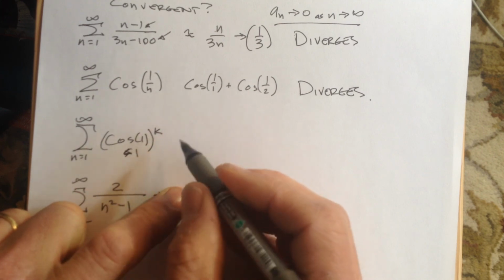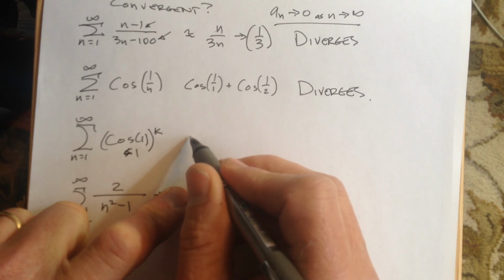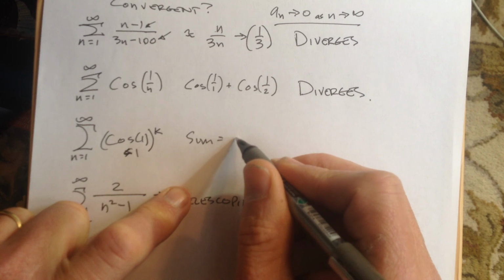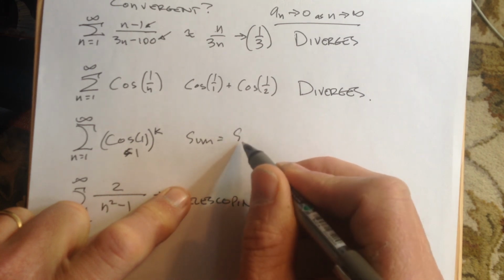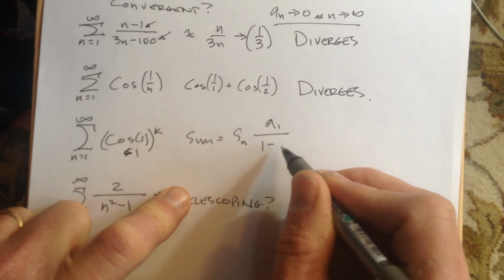When they ask us to find in our text what the sum is going to be, well, according to that formula for the sum of an infinite series, it's going to be that first term all over 1 minus r.